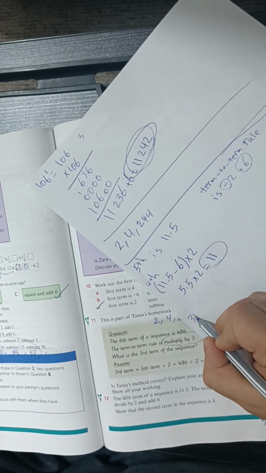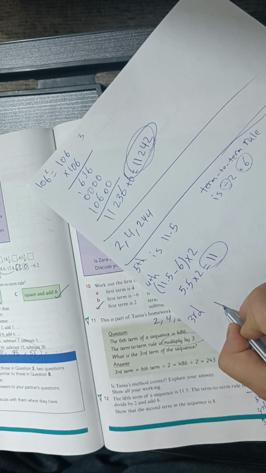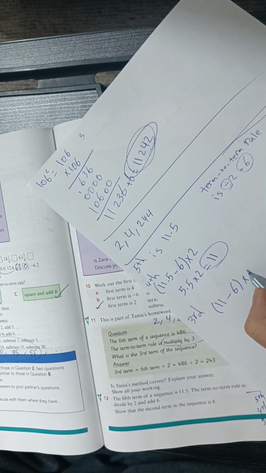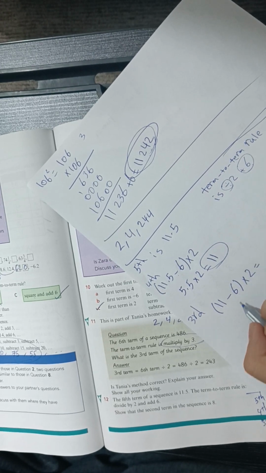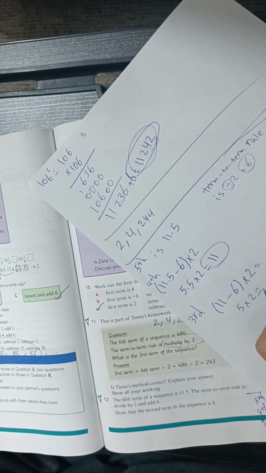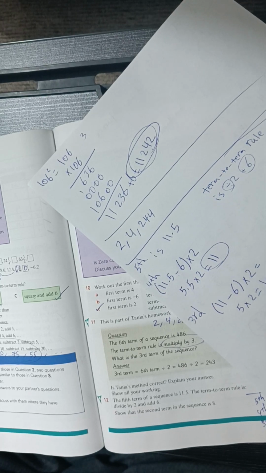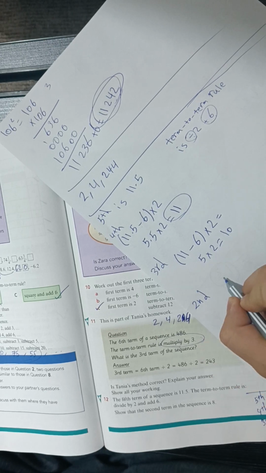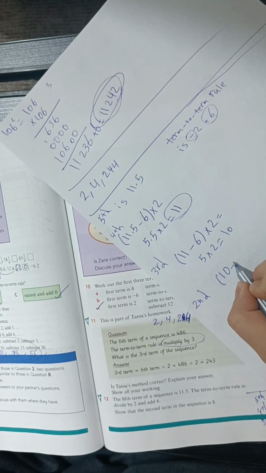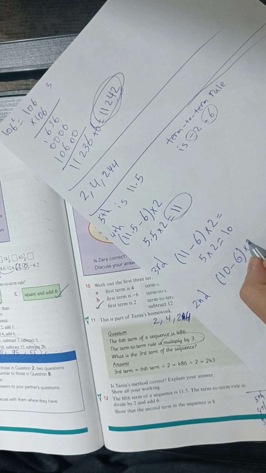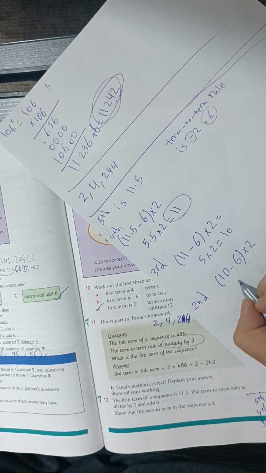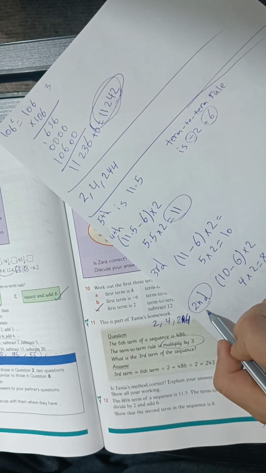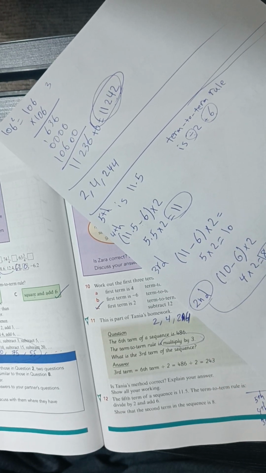How about the third one? The third term is 11 minus 6 multiplied by 2. 11 minus 6 is 5, multiplied by 2 is 10. And finally, the second term is 10 minus 6 multiplied by 2. 10 minus 6 is 4. 4 times 2 is 8. As you can see, we just showed that the second term is equal to 8.